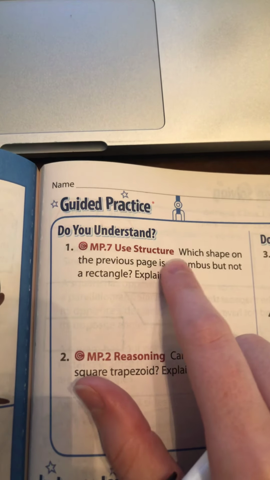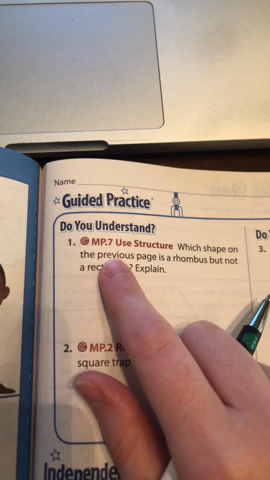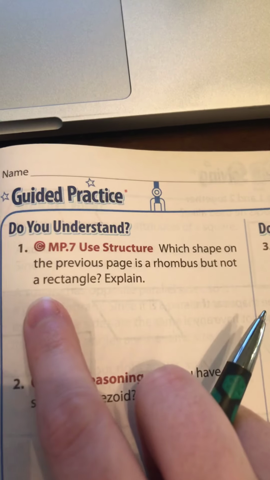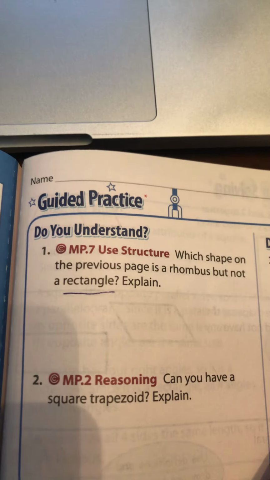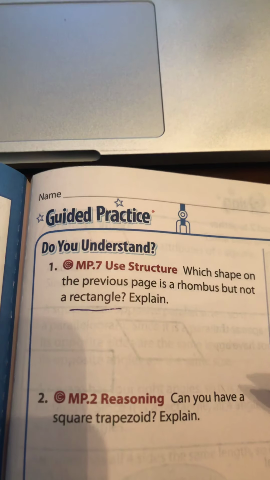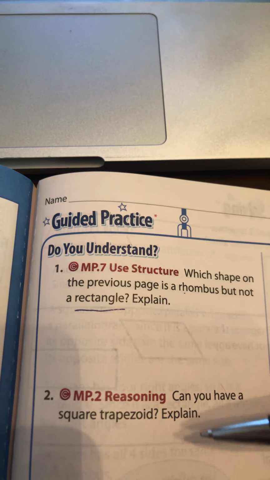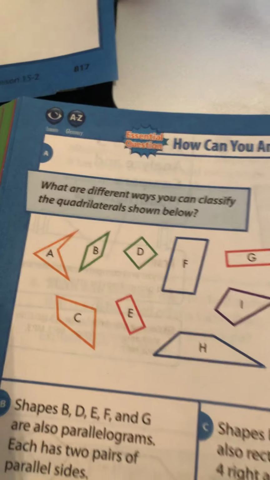Okay, moving on to our guided practice. Which shape on the previous page, I told you we're going to look at it again, is a rhombus but not a rectangle? So rectangles have right angles. Rectangle, right angle. Rhombuses don't have to have right angles. Okay, so we're going to look for a true rhombus with no right angles. All right, let's take a look.